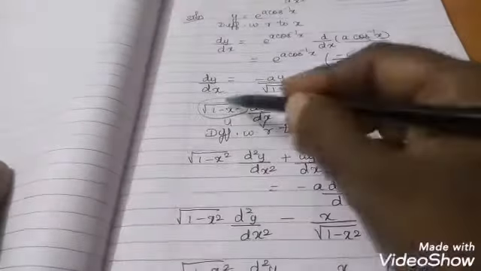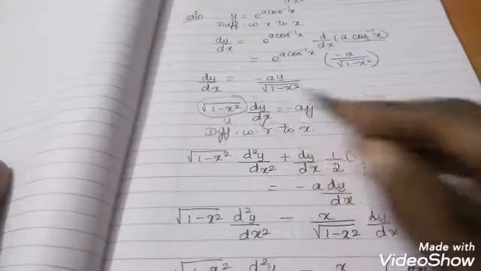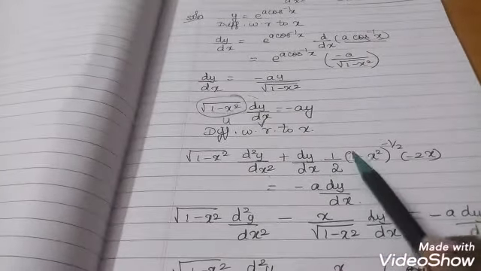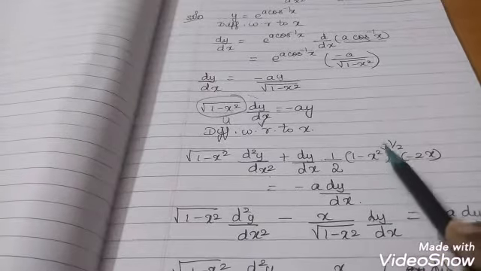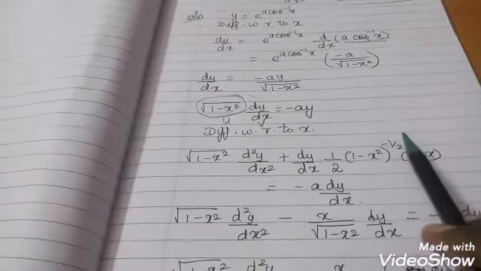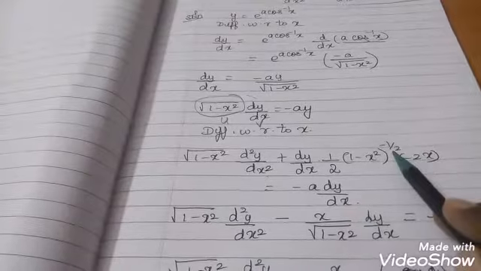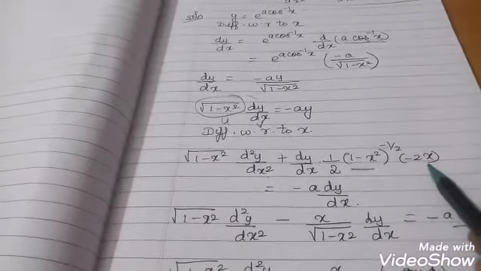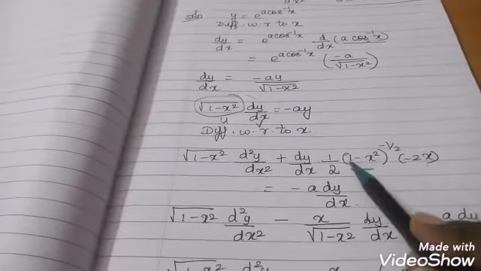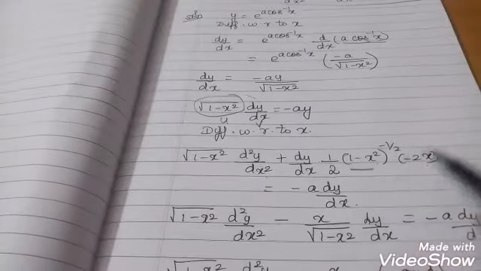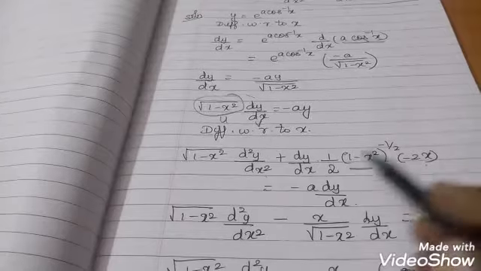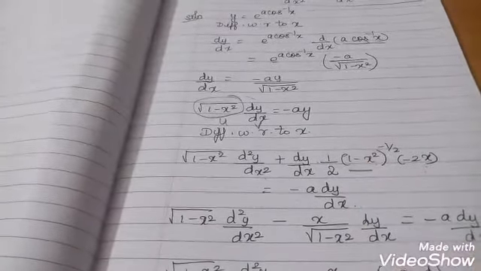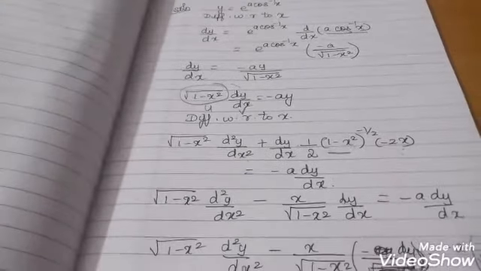What is the differentiation of this? It is half into, because you have got it as root, so it will be nothing but 1 by 2 into (1 minus x squared) the whole power half minus 1. That's nothing but minus 1 by 2 into the differentiation of 1 minus x squared. What is that? It's minus 2x, because the differentiation of 1 is 0, and the differentiation of minus x squared is minus 2x. Which is equal to minus a into dy by dx. This is what you have here, correct?